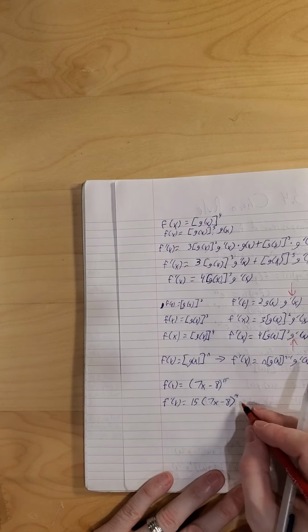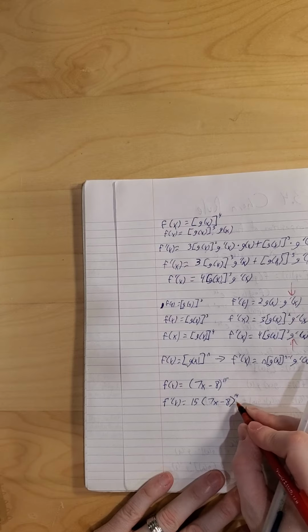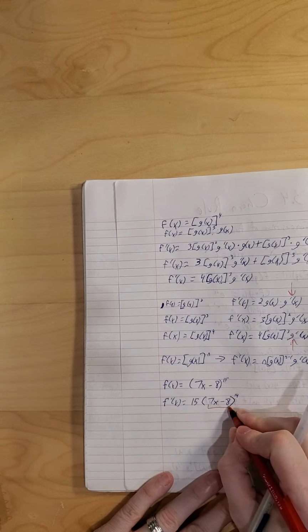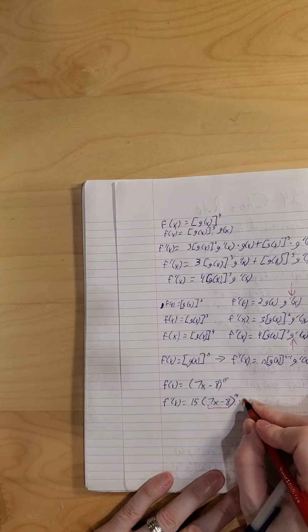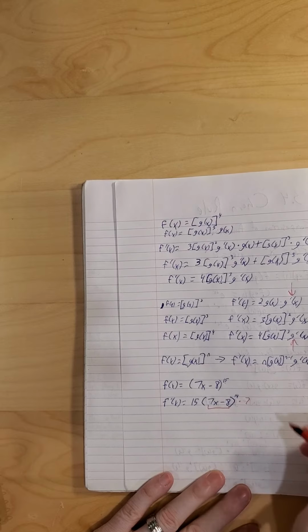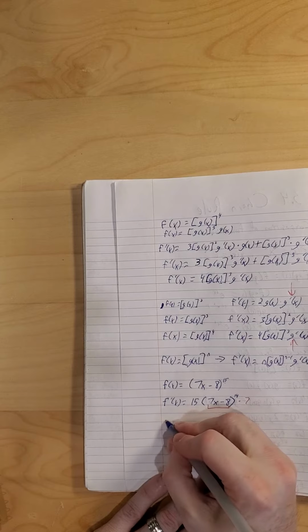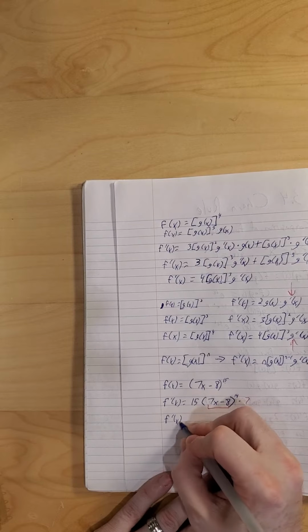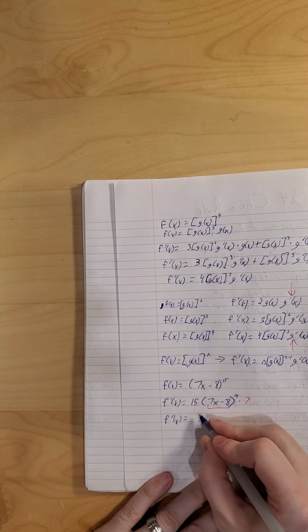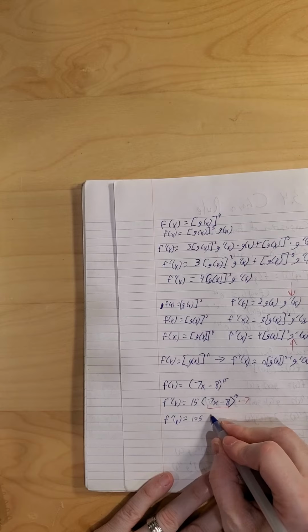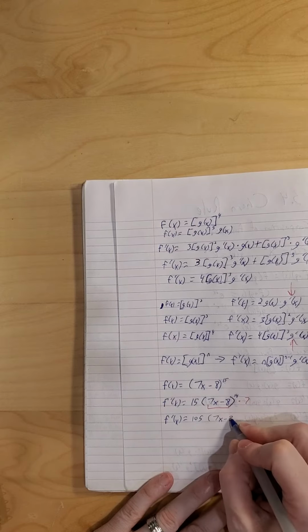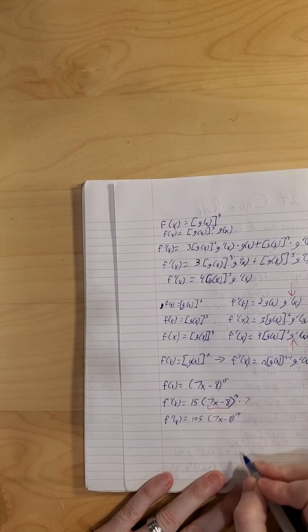Do whatever you need. Most often forgotten part, multiply by the derivative of the 7x minus 8. That is a linear, so its derivative is just the coefficient of the x, in this case the 7. And then we're just doing a little bit of cleanup work to finish it off. So f prime of x is 105 times 7x minus 8 quantity raised to the 14th power.